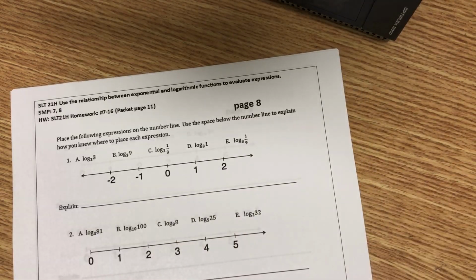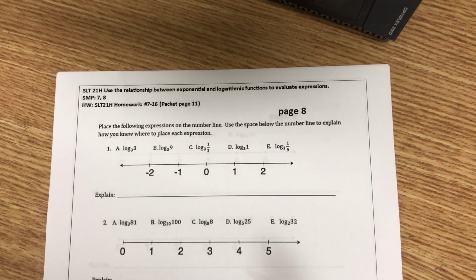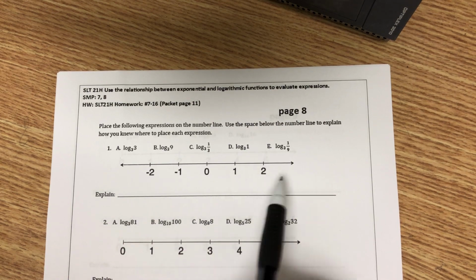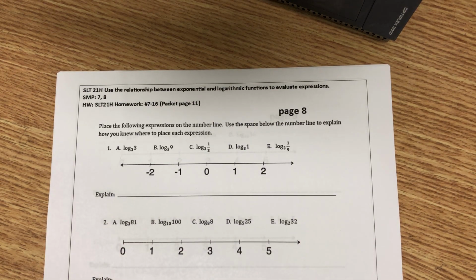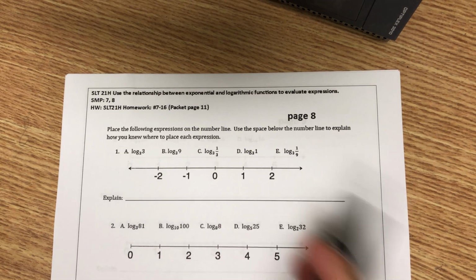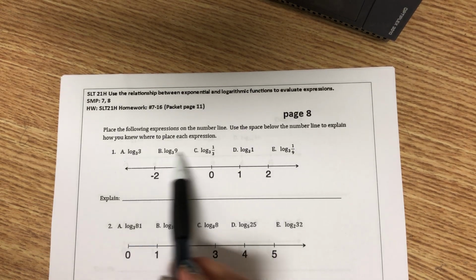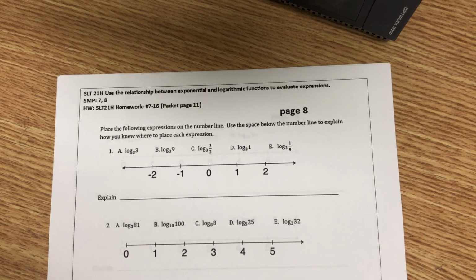Okay, page 8. We are going to place A, B, C, D, and E along our number line. My explanation is going to be my evaluation of each term. So we're going to pause the video for less than a minute for you to evaluate these 5 logarithms.